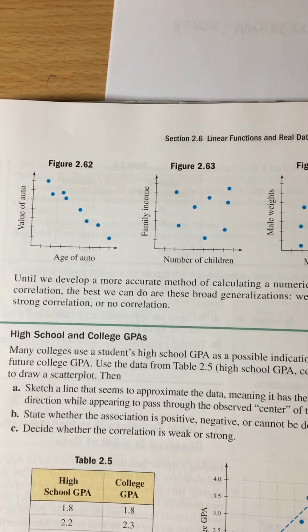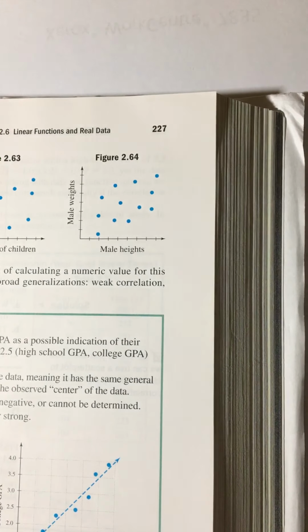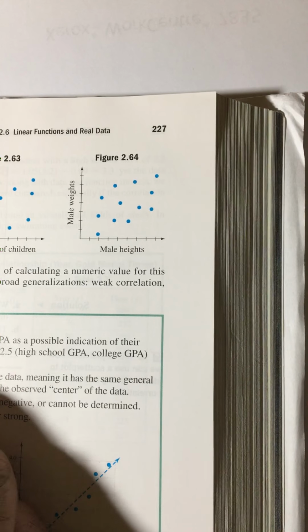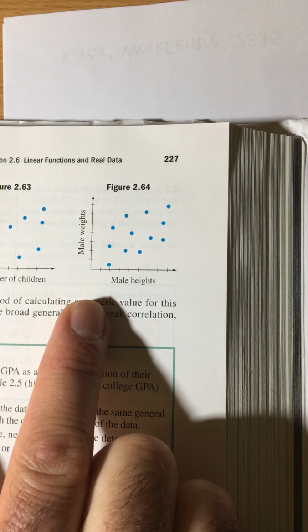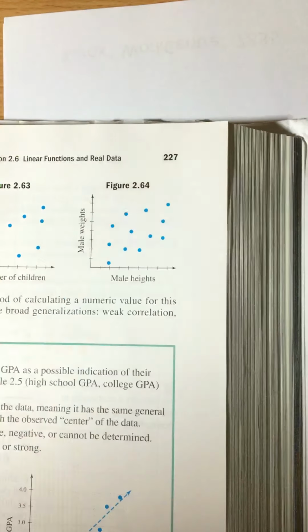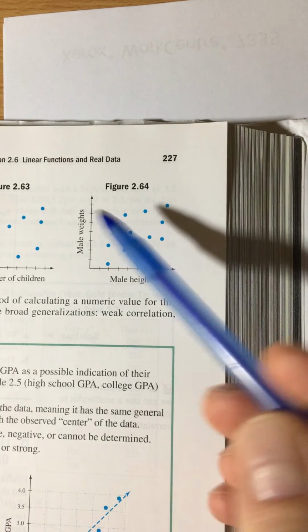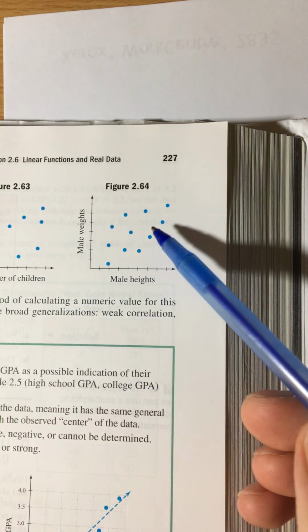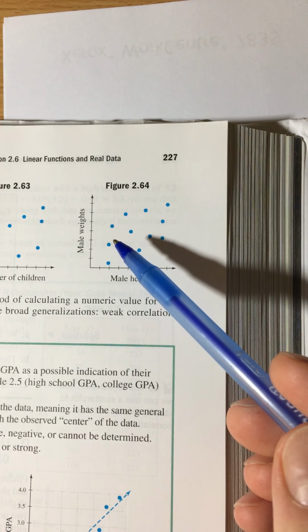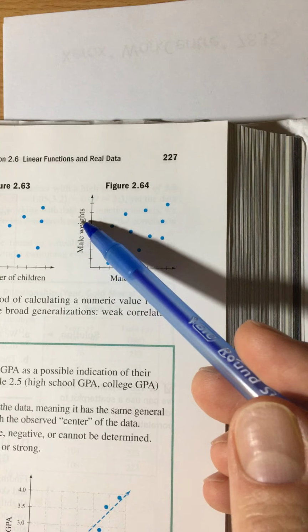This one had a very strong negative correlation between the value of a car and the age of the car. This one has a positive correlation because I can fit a straight line going this way, and it's better than the previous one. Kind of a positive correlation, and I would say it's a linear relationship between male heights and male weights.